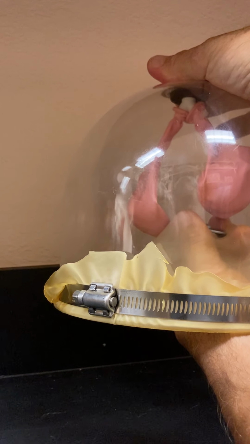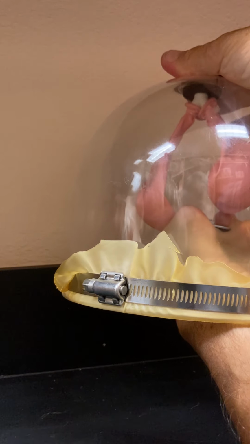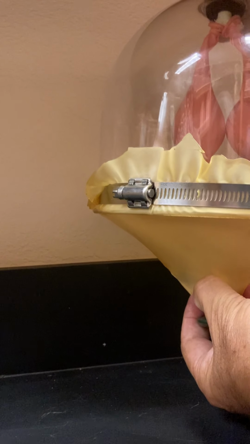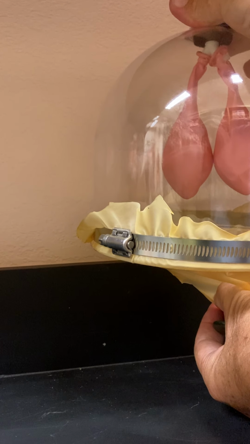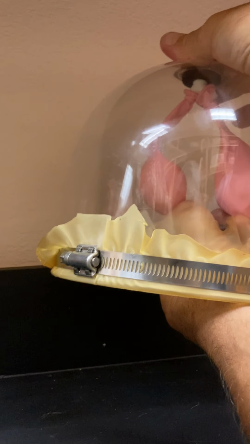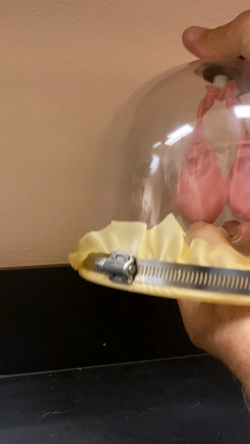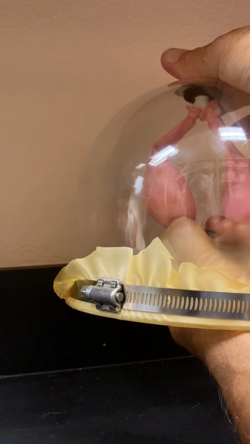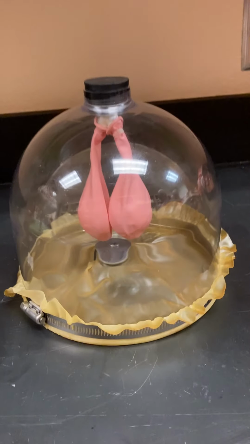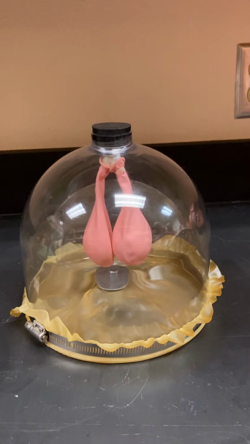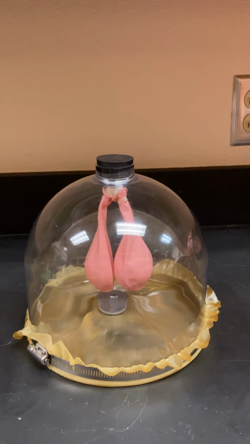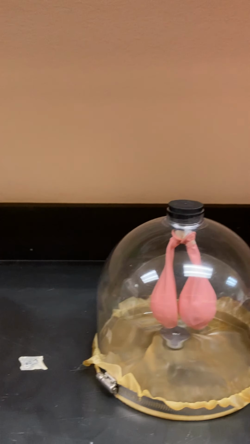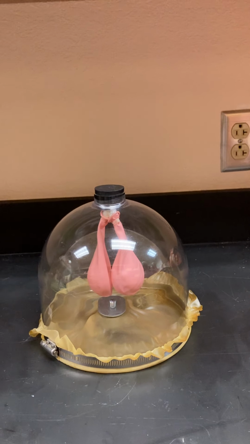But let's look at it again. Diaphragm is relaxed, it's up. Now we pull the diaphragm down and the lungs inflate. Push it back up, deflate, breathe out. Just from the movement of the diaphragm. So know what the parts of this model represent and how the diaphragm is going to help you breathe. All right, that should do it. I don't think we have any more respiratory models.